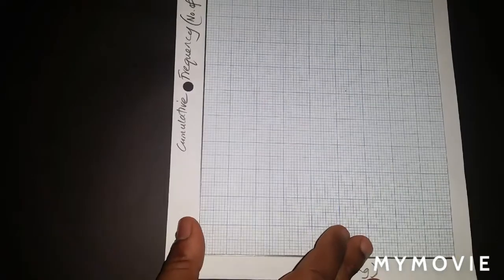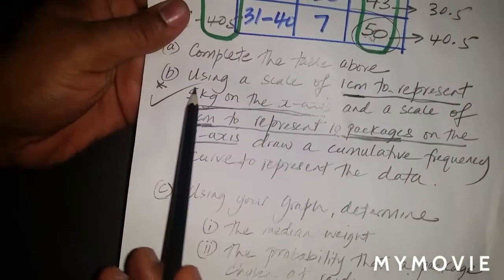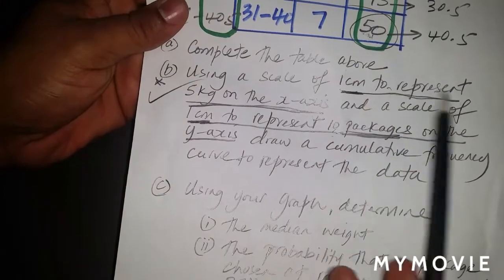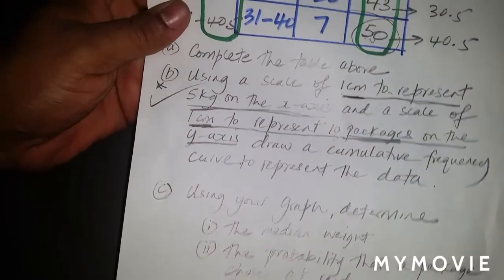Now this cumulative frequency is a little bit small. CXC wouldn't want you to necessarily have that small, but the important thing is that we're able to construct it properly. So what we're going to do now is just to get the numbering of each axis correct. So we're going to start with the x-axis. So using a scale of 1 centimeter to represent 5 kilograms on the x-axis.